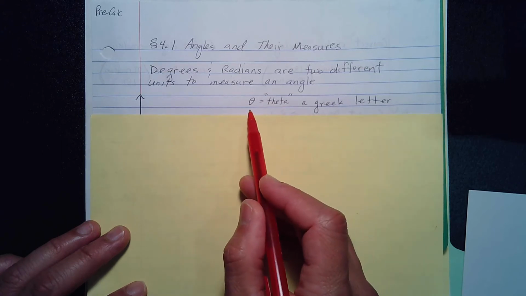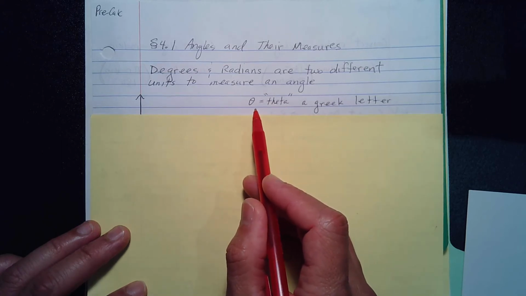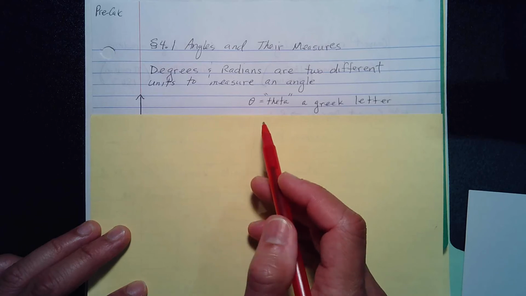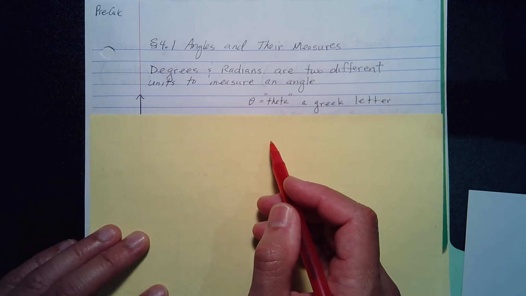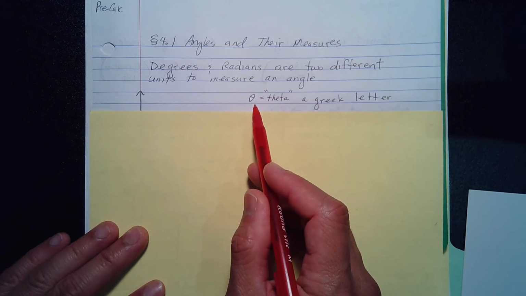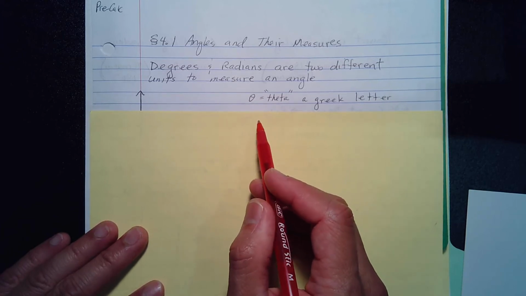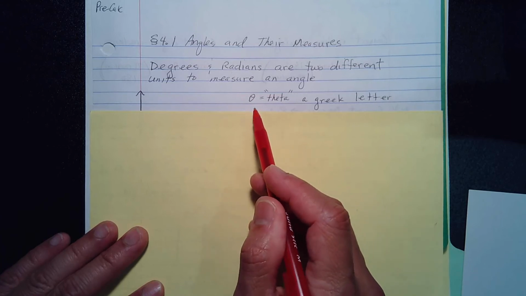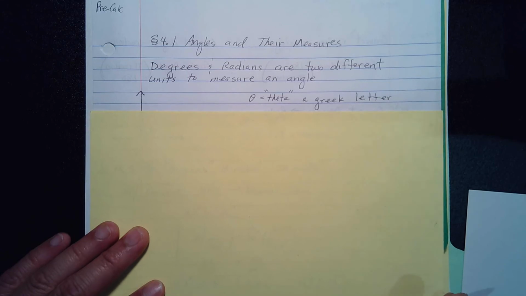Whenever you see this symbol, this is the Greek letter theta. So again, this is the Greek letter theta. When measuring angles, we usually use theta as our unknown angle versus what you're used to seeing in algebra, x, y, and z. So we're using Greek letters usually when we discuss trigonometry.